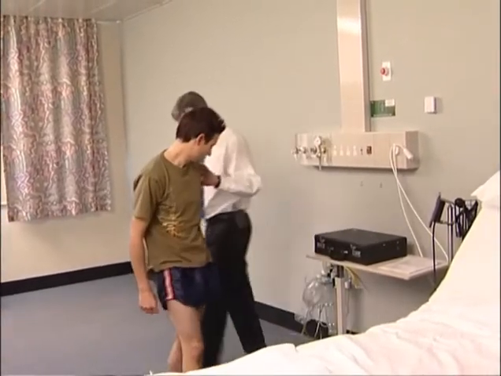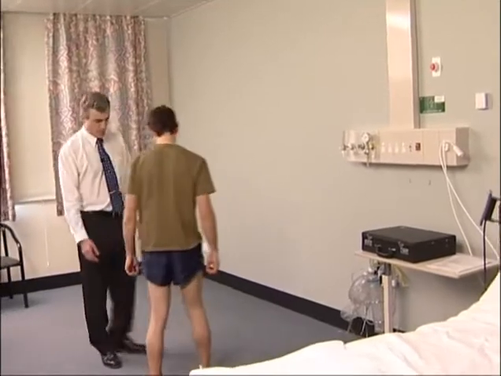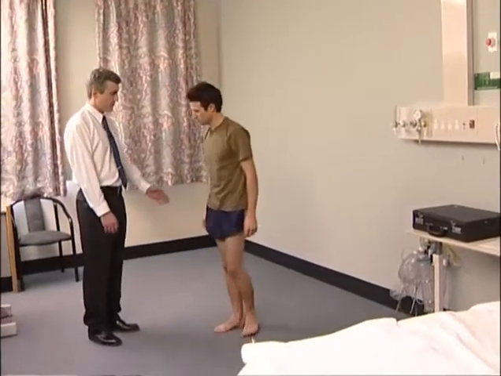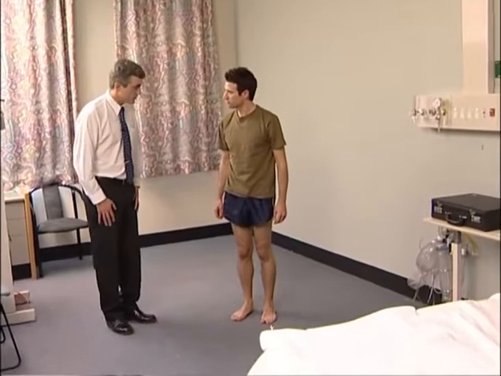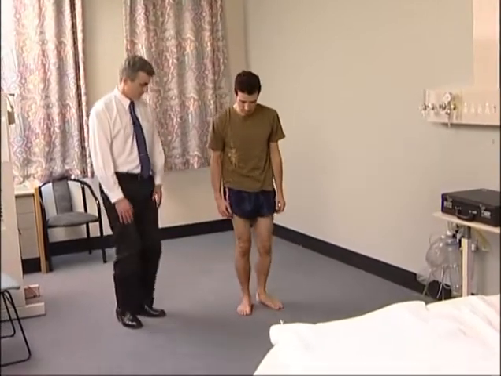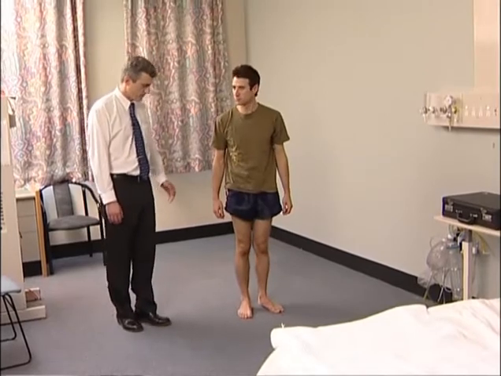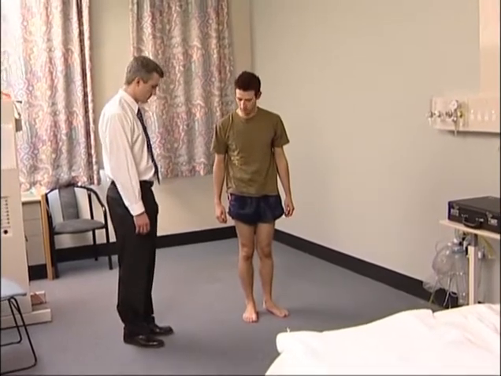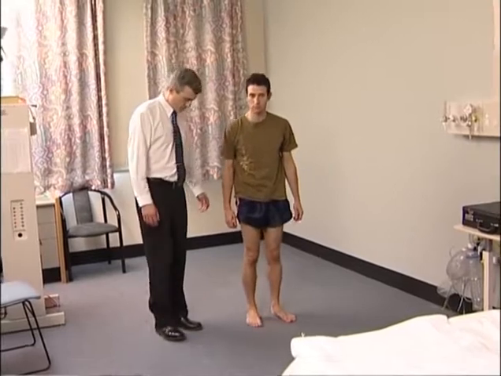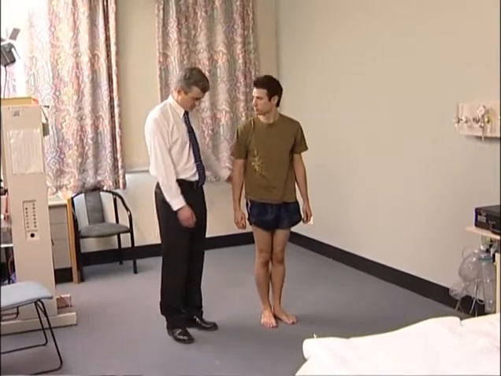All right, just come this way. You can turn around. And what I'd like you to do now is to squat like this. A proximal muscle weakness will make this difficult. Okay. Now test station. Stand close enough to the patient to steady him or her if necessary.